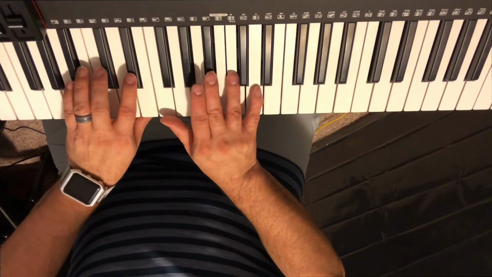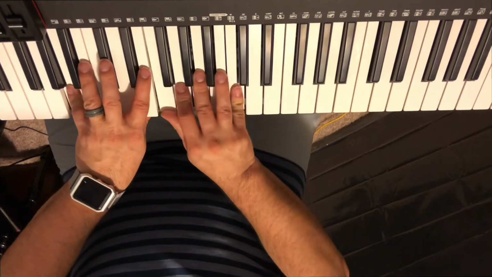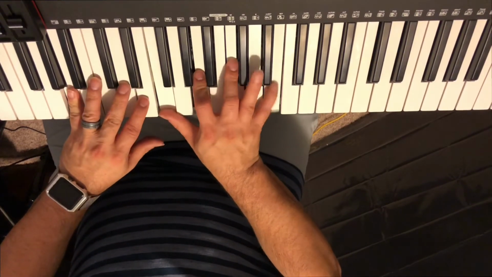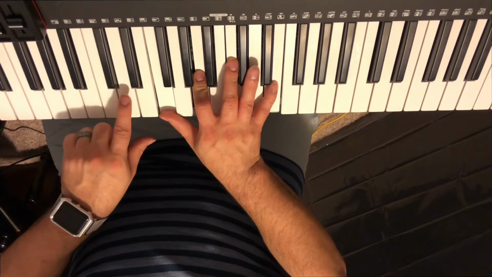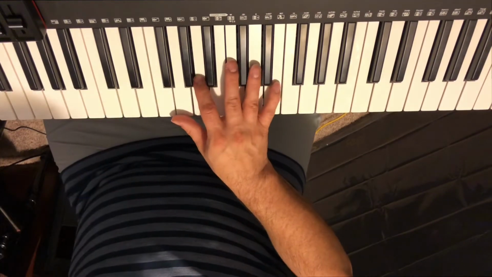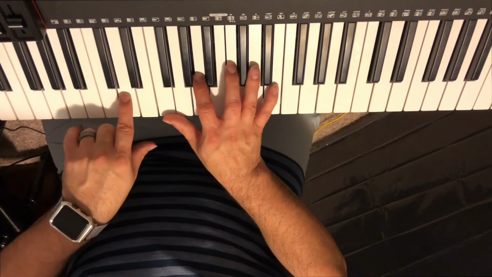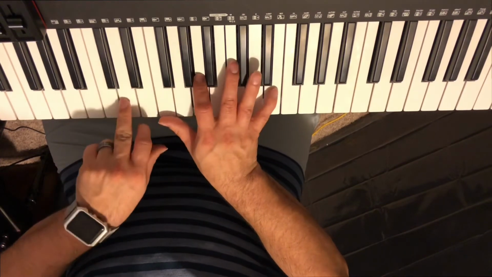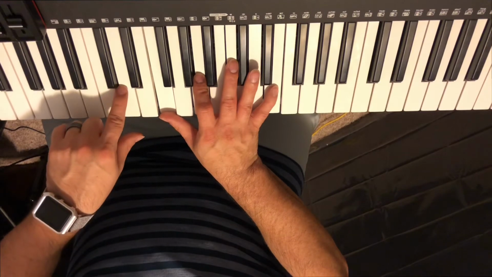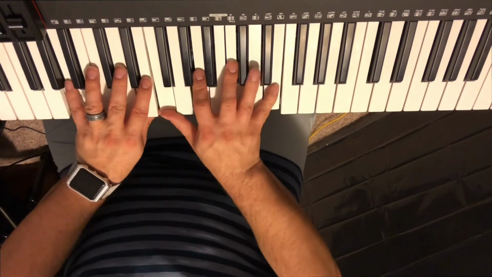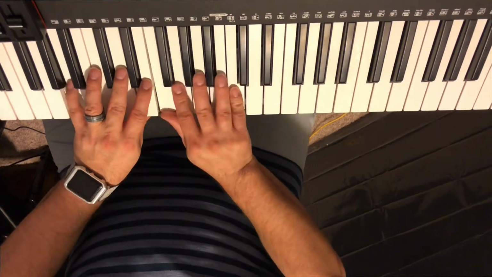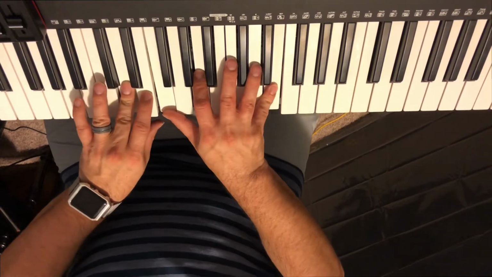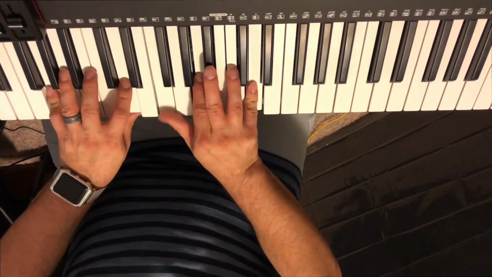Alright, so again, B flat, F over A, make that F a major 7 over D. I'm sorry, earlier I said F over A, it's F over D because we're going to the D minor chord. So it's B flat, F over A, and then F major 7 over D for your D minor. Then to your G minor chord.